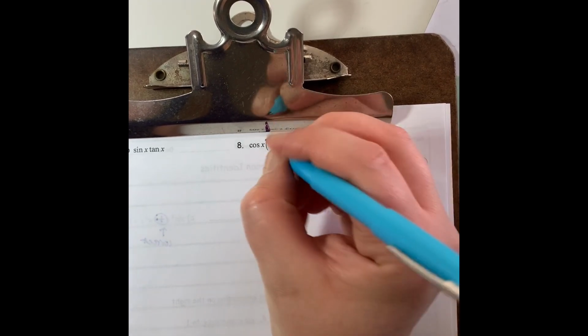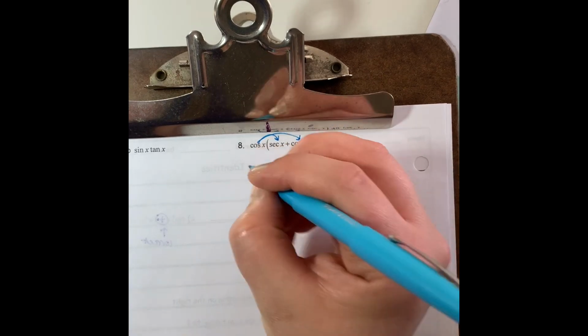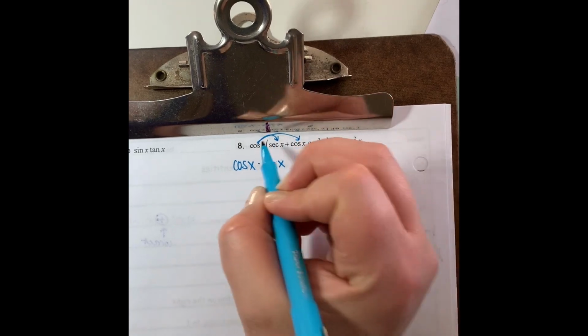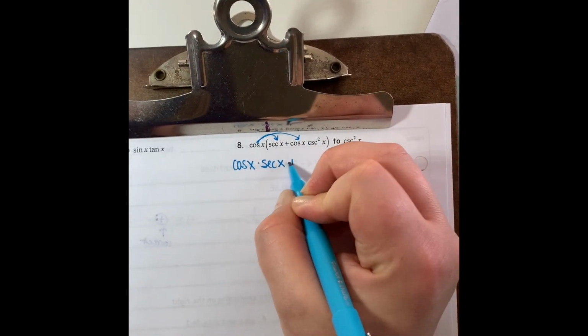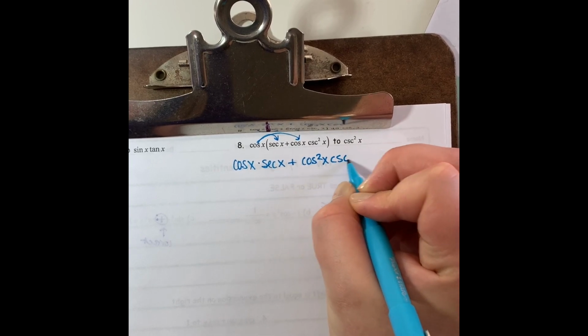Let's do number 8. Okay, last one. So we have cosine x secant x plus cosine cosecant squared. So let's start by distributing. Okay, and some of these you're just going to have to start off doing something and then just see what happens. So cosine times secant is cosine secant. Cosine times cosine is cosine squared, then cosecant squared.